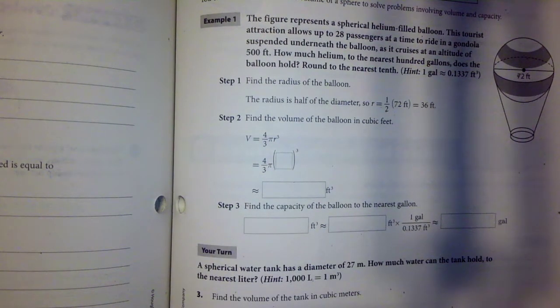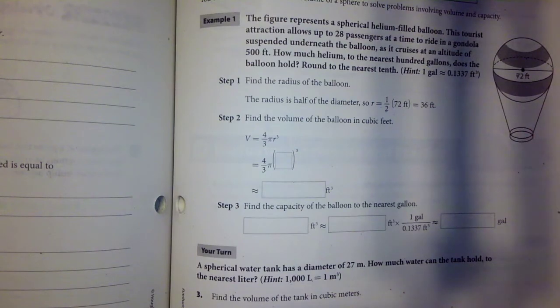I'll get my pen just so you see how to do them. I almost lost my papers. Whew, saved them. So I'm going to skip the balloon. Well, we'll do the balloon problem.